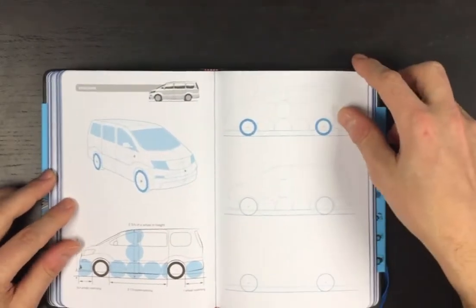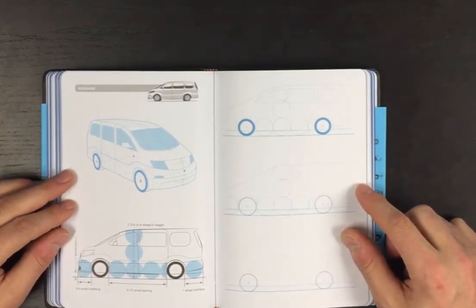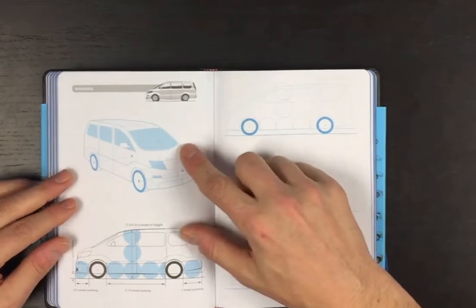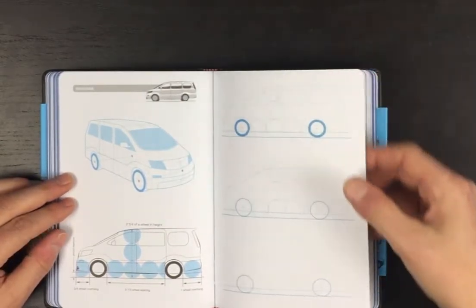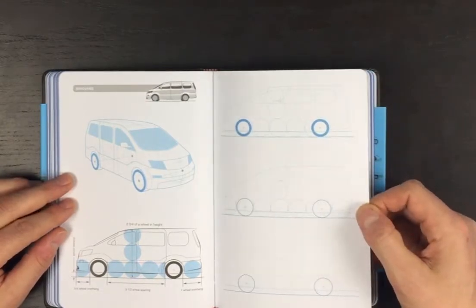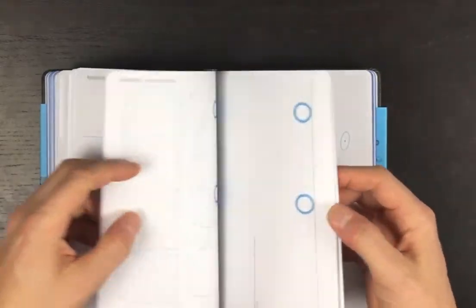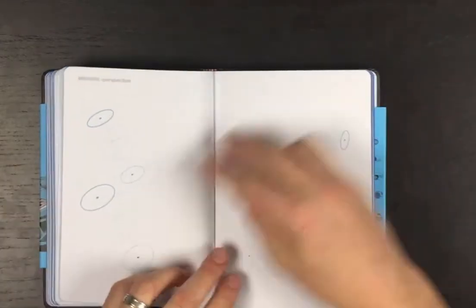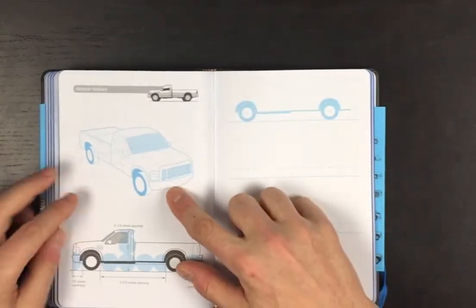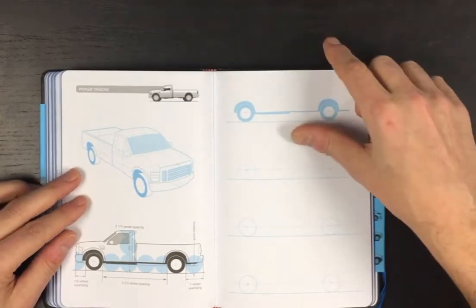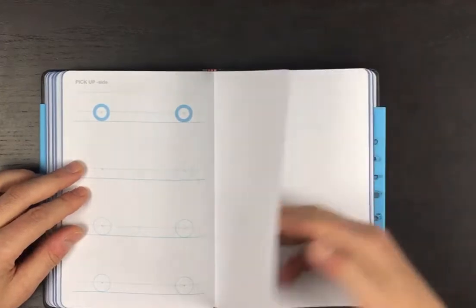Jumping over to minivans, this is probably not the most glamorous vehicle, but it's very relevant for a lot of people, a lot of families. So creating these for companies that produce them is a big market. A lot of these vehicles are made. So I wanted to touch on that and give you a chance to sketch a little bit on those. Same thing. We'll skip over here to pickup trucks. For all you guys and gals that like pickup trucks, we have you covered.